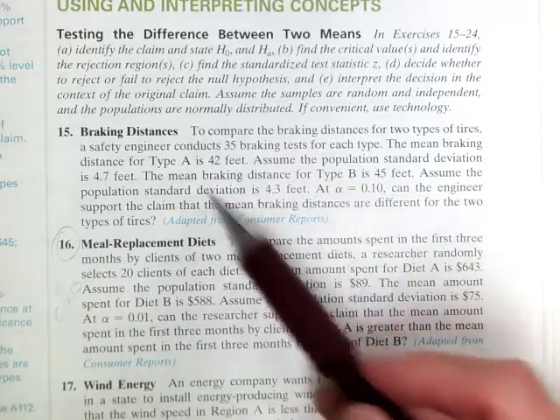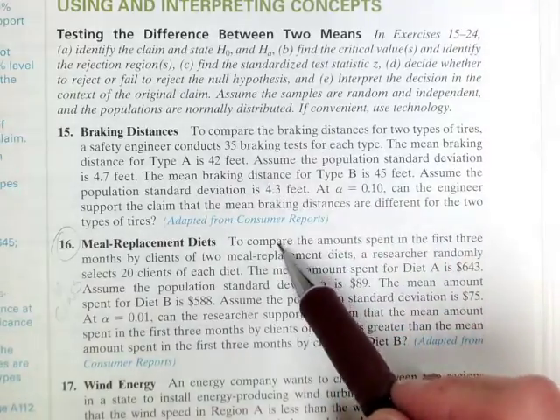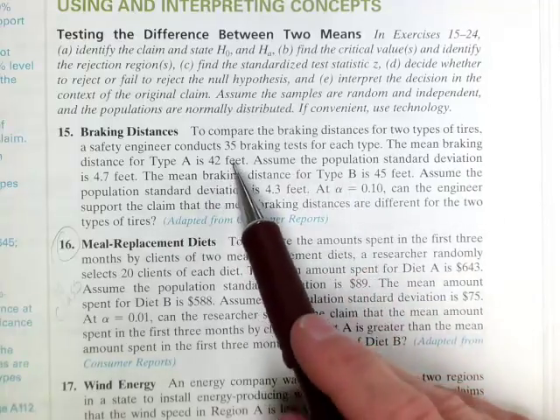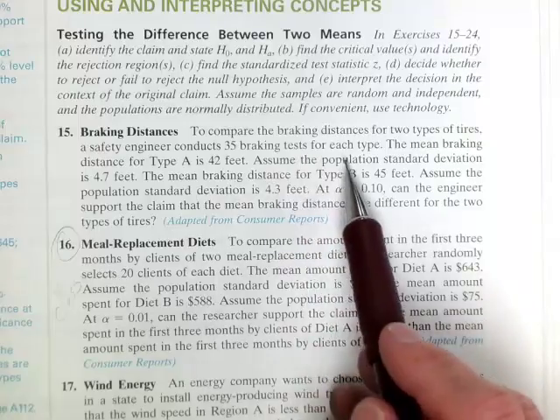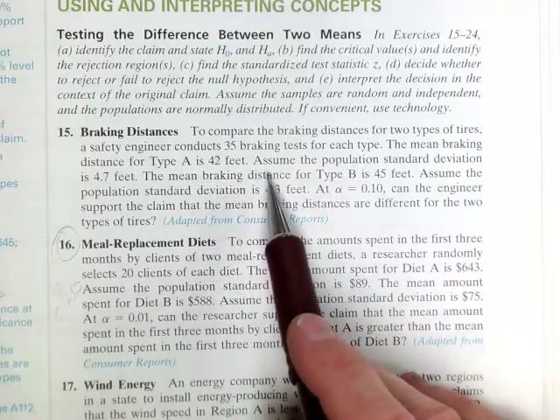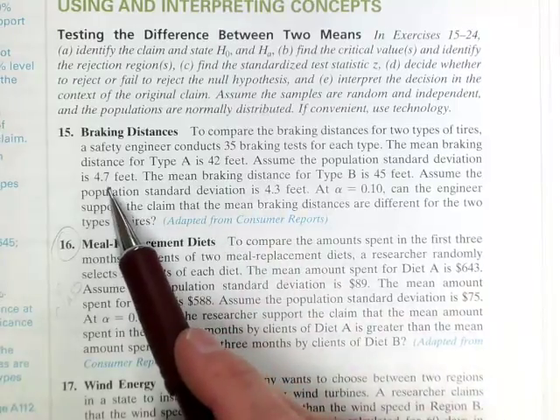Okay, let's take a look at number 15, braking distances. To compare the braking distances for two types of tires, a safety engineer conducts 35 braking tests for each type. The mean braking distance for type A is 42 feet. Assume the population standard deviation is 4.7 feet.